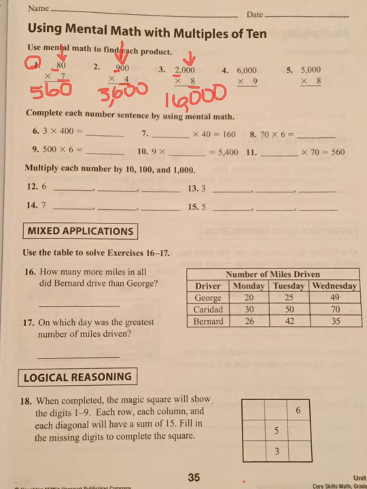Okay, 6,000 times 9, number 4. I'm going to look at 9 times 6. Okay, 9 times 6 is 54. And then I have 3 zeros, so I'm going to put 3 zeros in my answer. Number 5 is 5,000 times 8, so I'm going to multiply 5 times 8, which is 40. And then I'm going to add 3 extra zeros. 1, 2, 3. So that makes my answer 40,000.